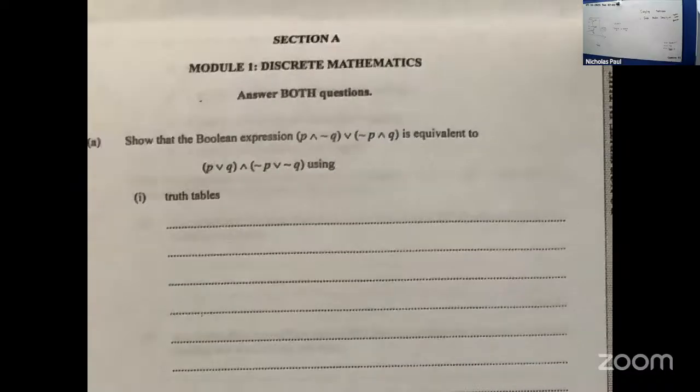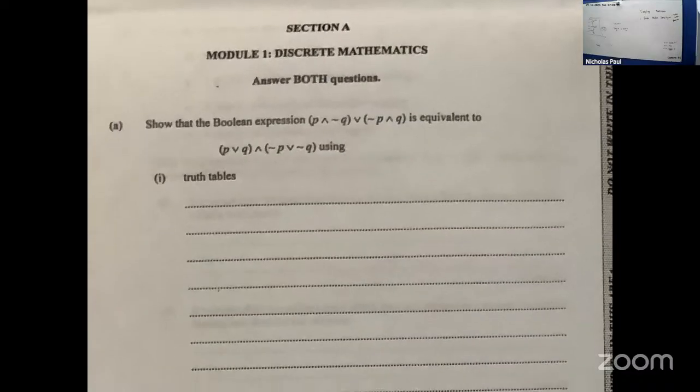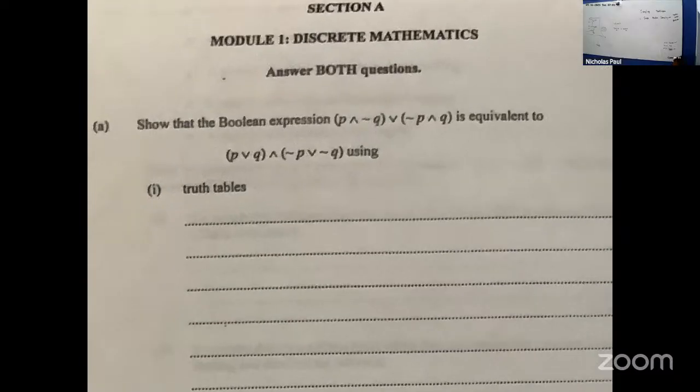Try this next one here. Do the truth table to prove it. Don't worry about the Boolean algebra. I'll show you that next. Let's just focus on this. Do this, please.